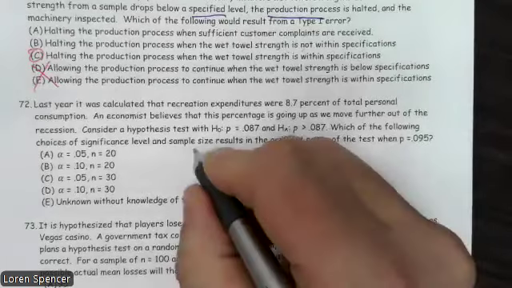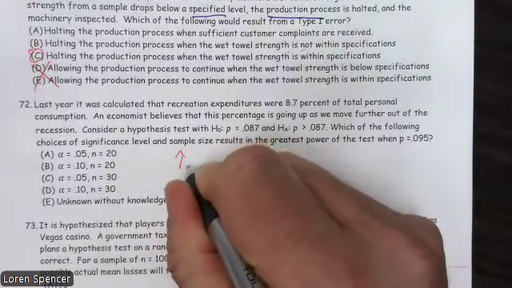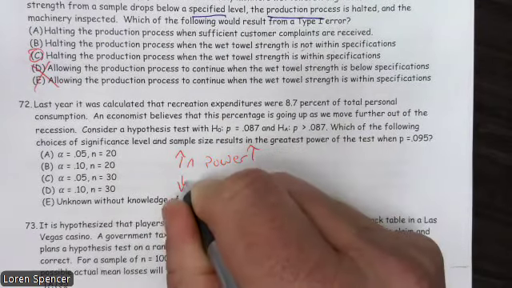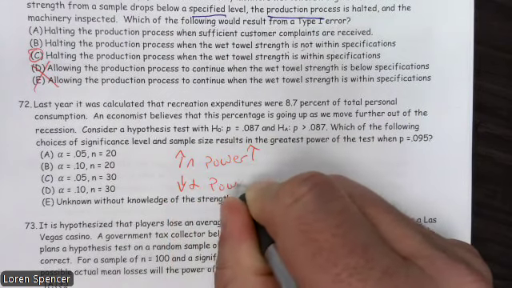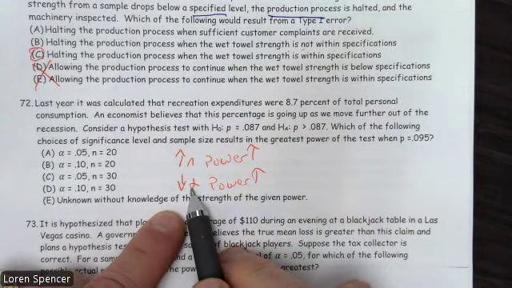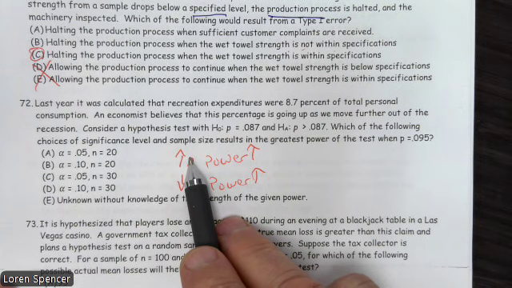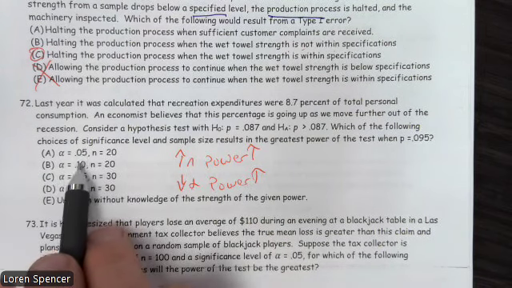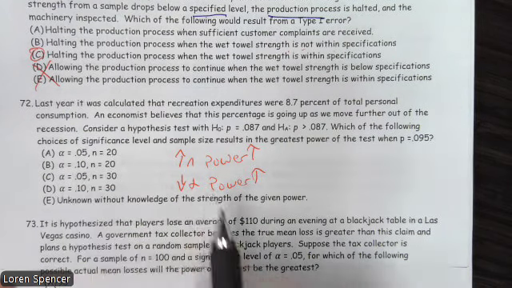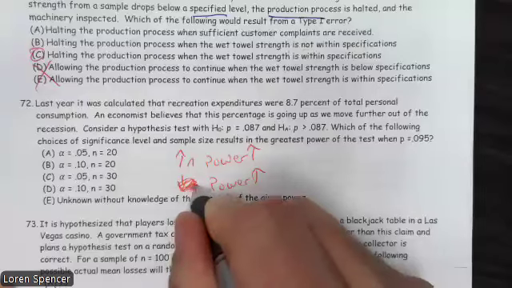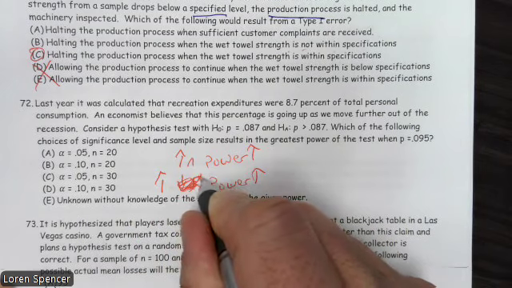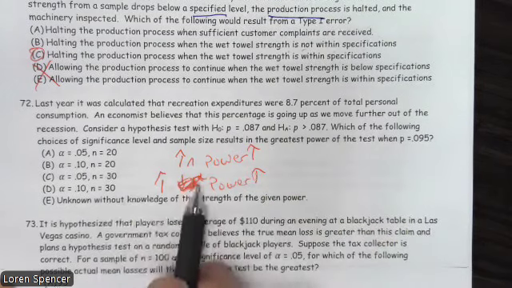All right, so as n goes up, power goes up. As alpha goes down, power goes up. So we want the smallest alpha, the smallest significance level, and the highest sample size. So we have alphas of 5 and alphas of 10. Well, I said that wrong. As alpha goes up, power goes up. I said that wrong. So we want the largest alpha.